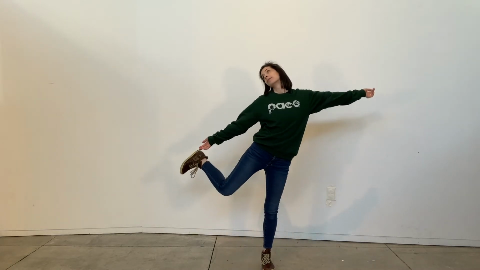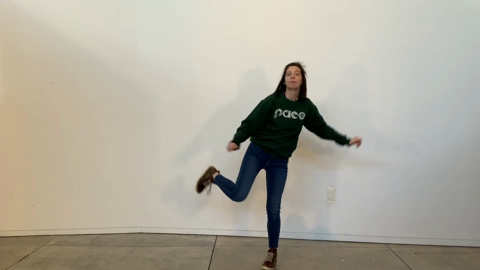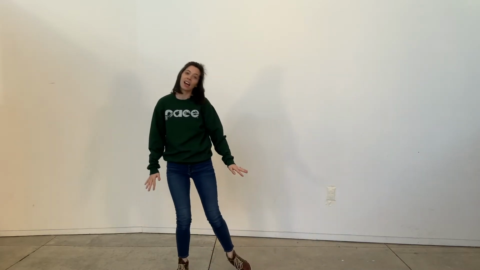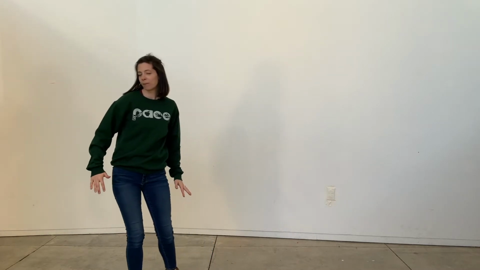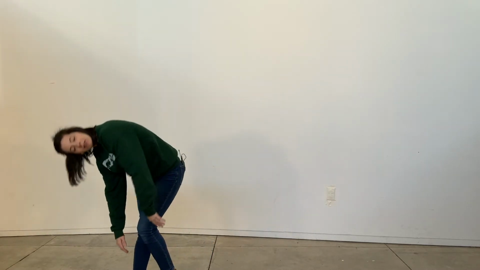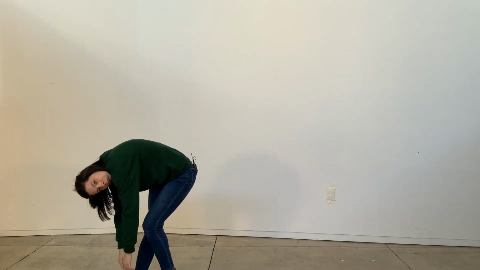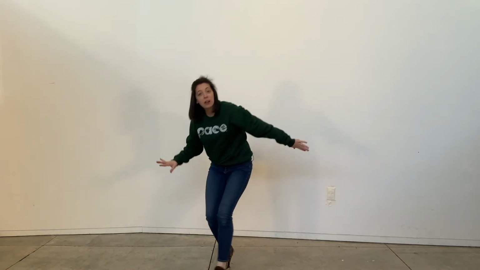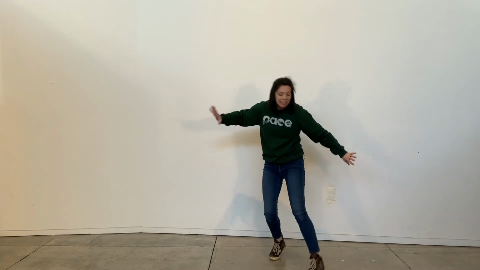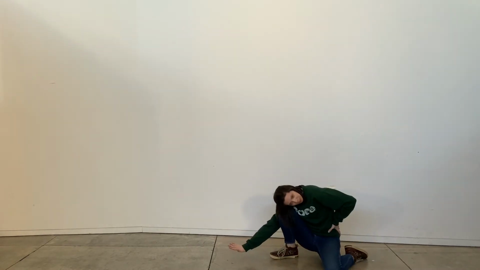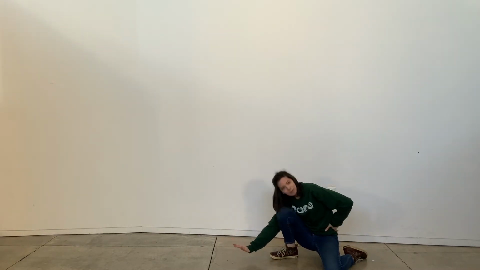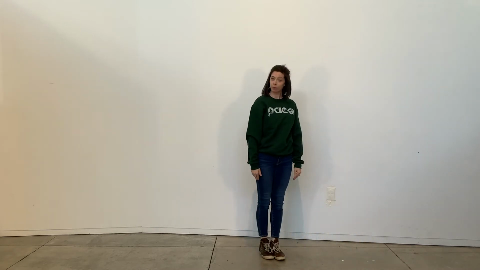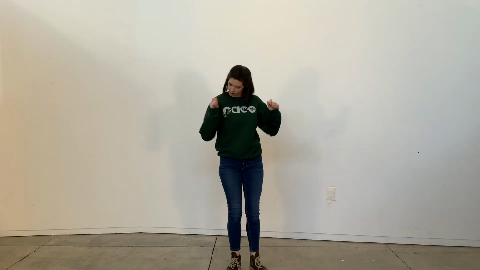Let's try. First, we'll make a high shape. Then I'm going to slide and make a middle shape. Then I'm going to tiptoe to my low shape. Stand tall. We're going to try it again.